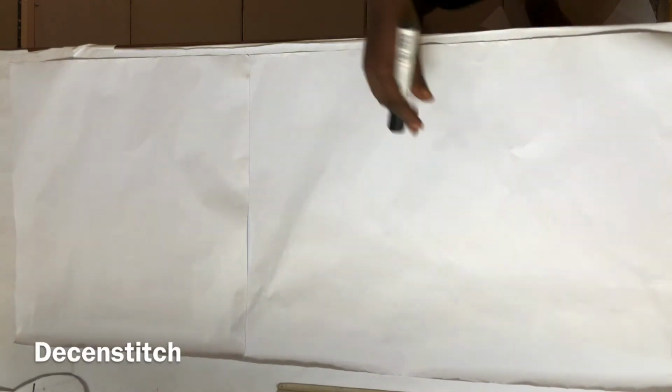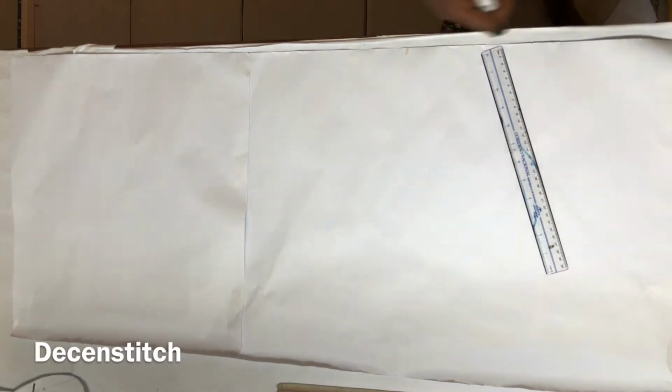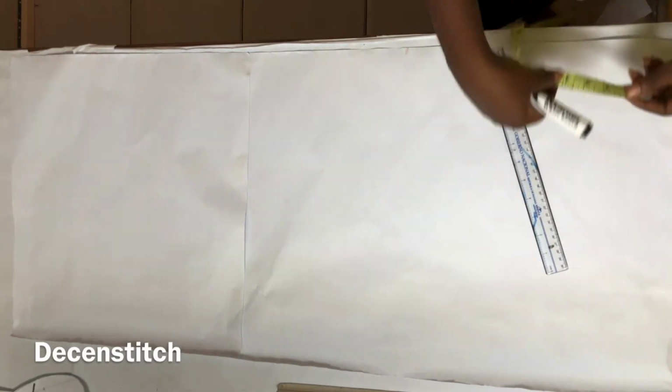For the back piece, I'm going to leave 2 inches up here.